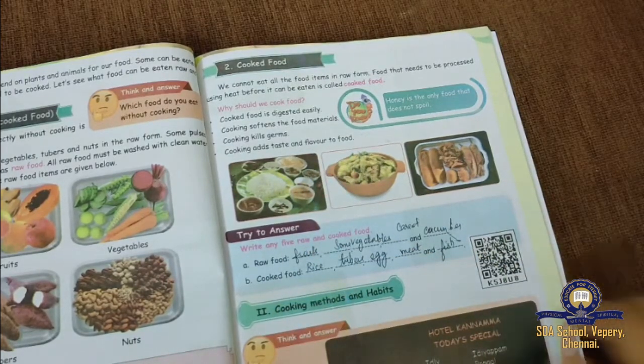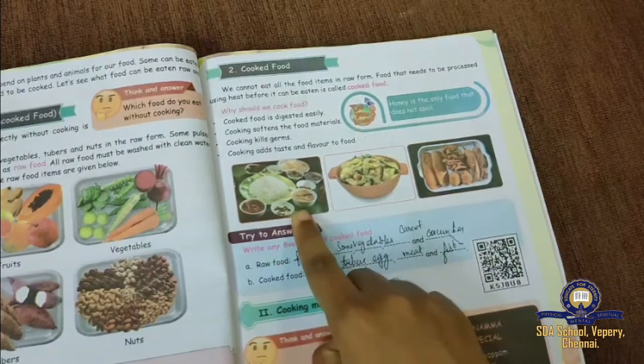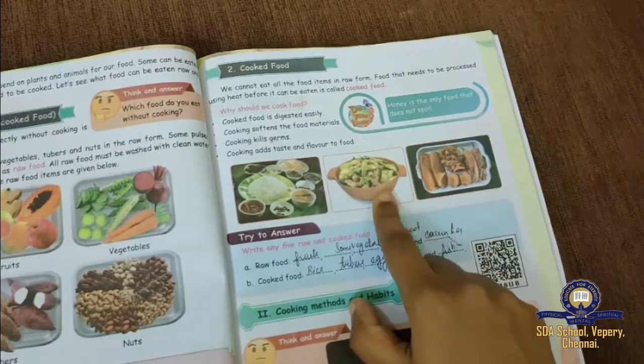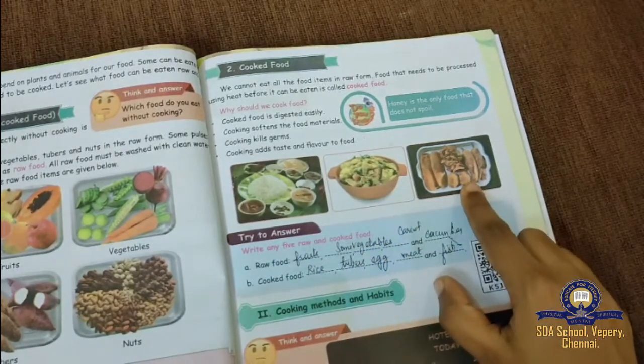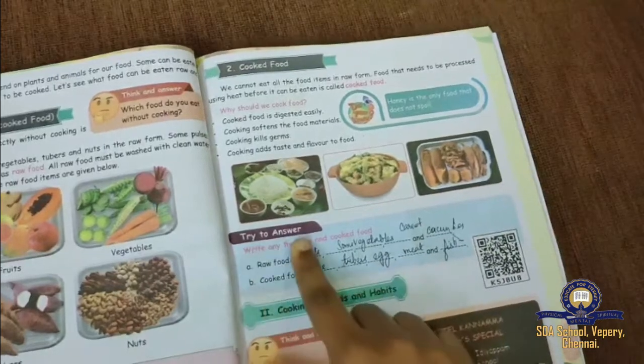For example, here we have meals, rice and many side dishes, and here we have avial, and here we have, what is this? Okay, I'm going to find out this and you are going to tell me. Okay, next, try to answer.